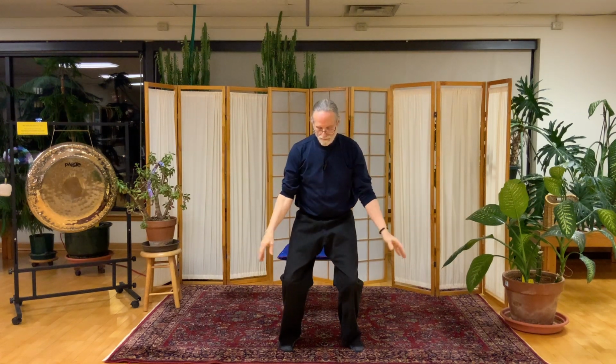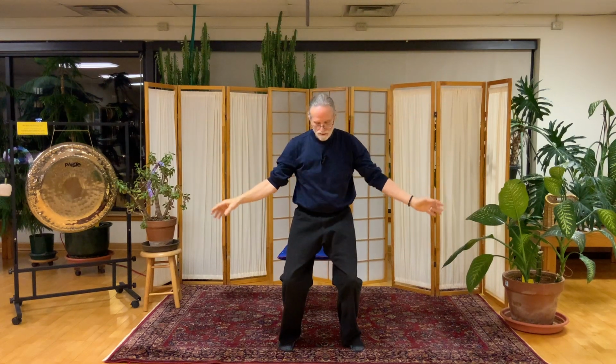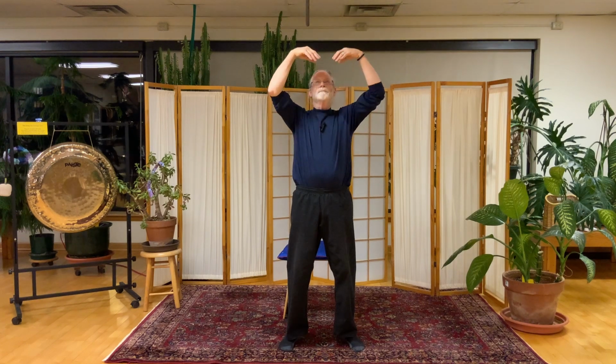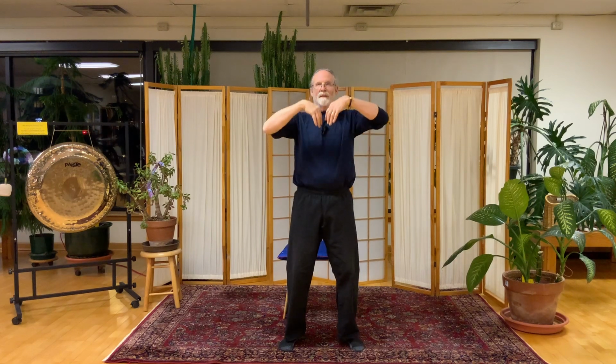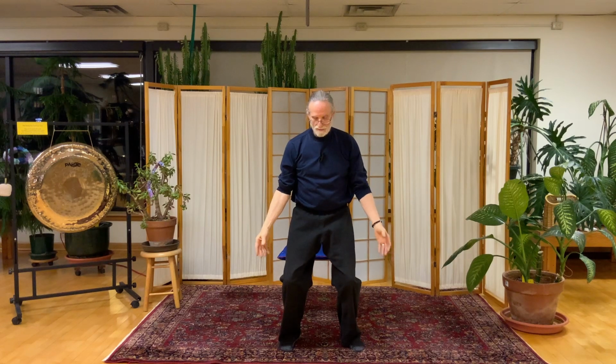So the boundaries of the body are porous. And the breath is not separate from the wind or the air. Good. Okay, very good. Stop at the bottom.